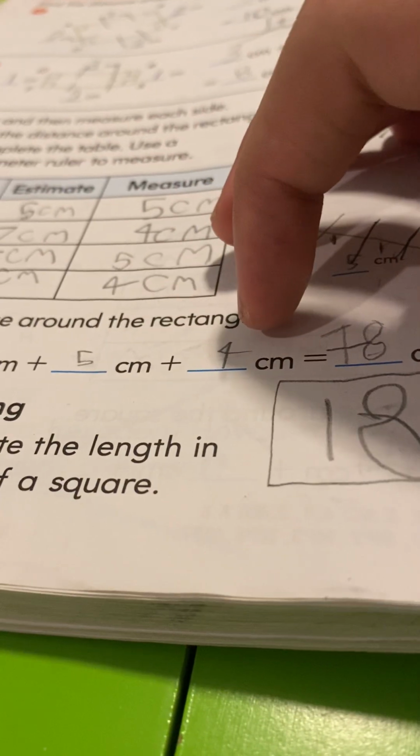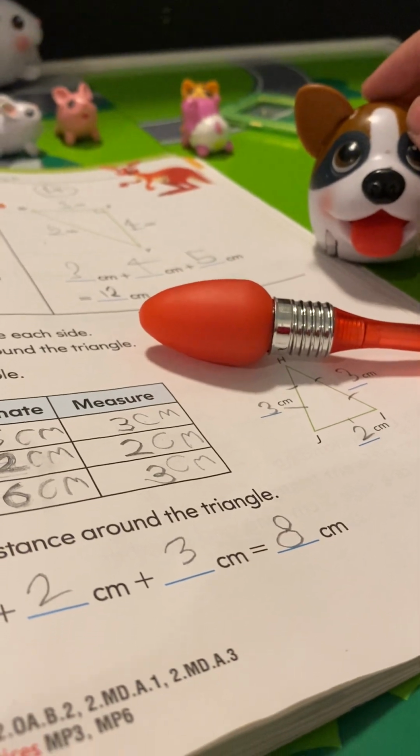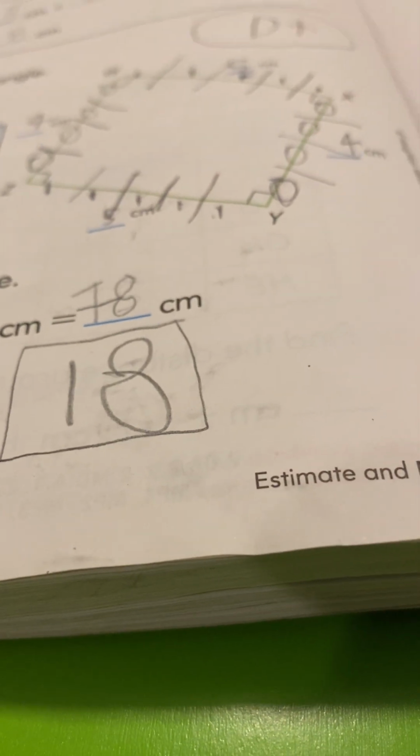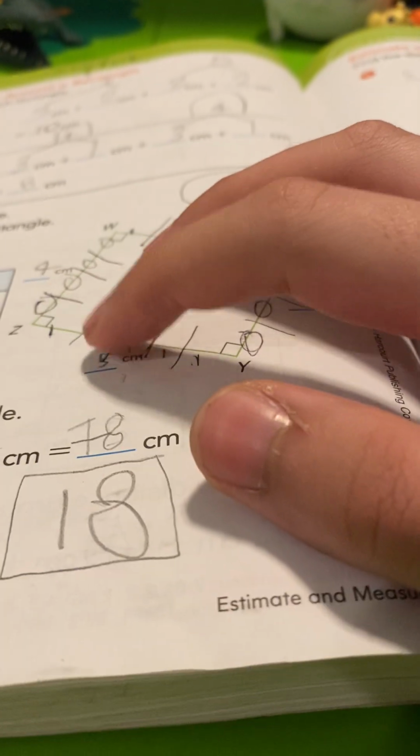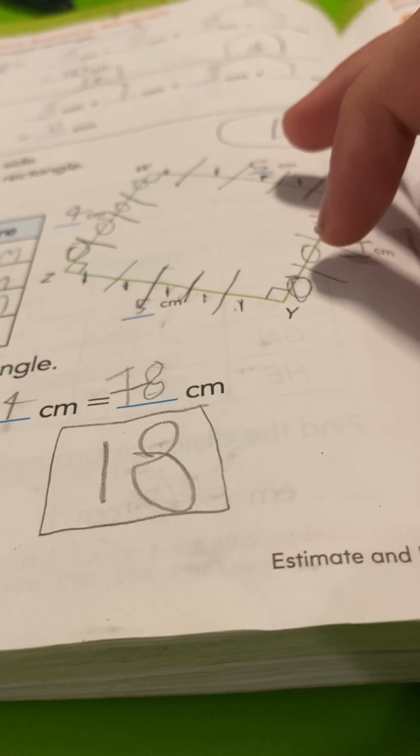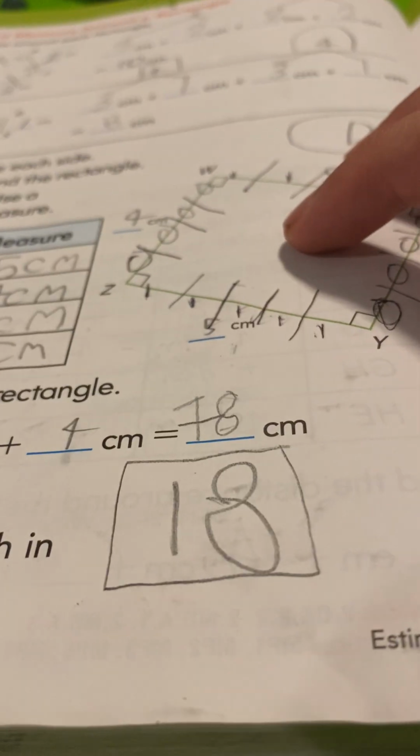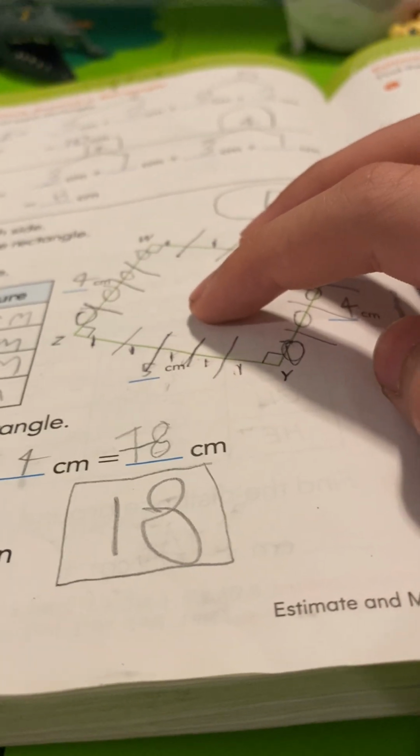Now, let's double check. 5 plus 5 is 10. 4 plus 4 is 8. We should all know what 10 plus 8 is, right? 10 plus 8 is 18. So it's 18 centimeters. Yes. And the area is 5 times 4, which is 20. So the area of this rectangle is greater than the perimeter.